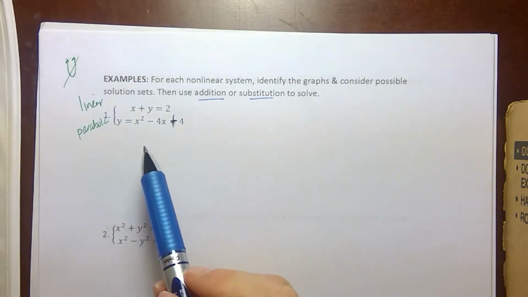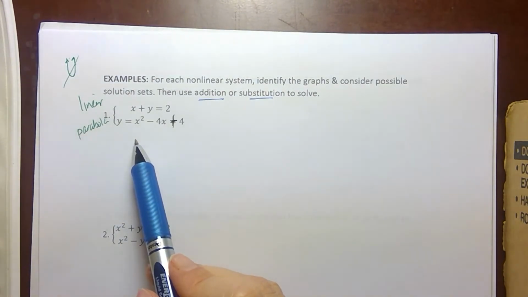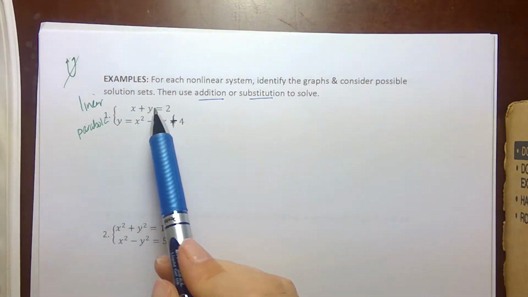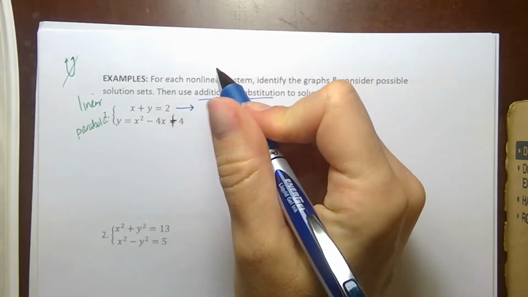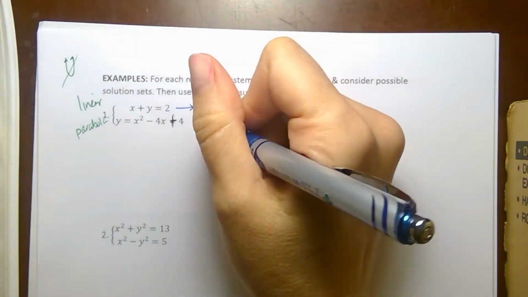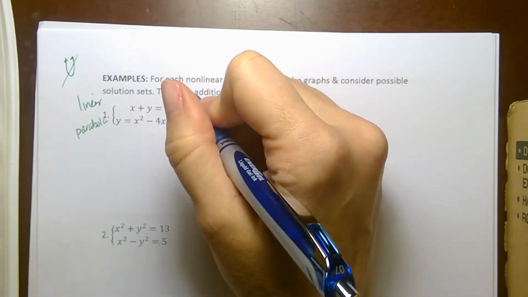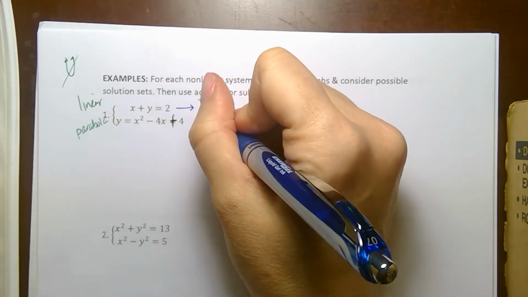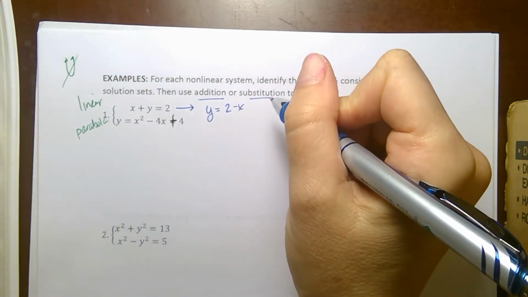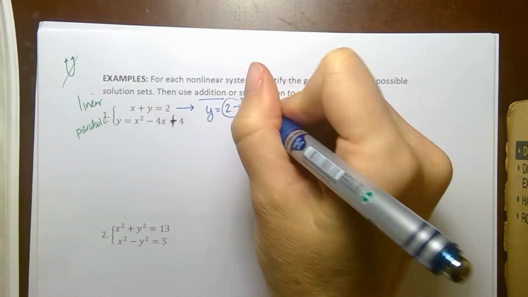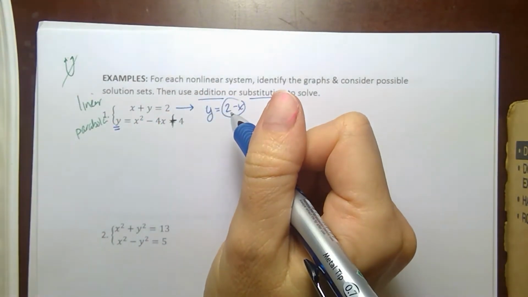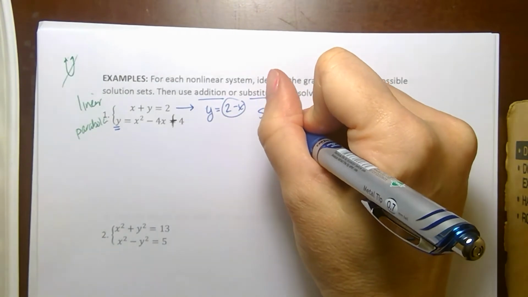I think the simplest thing to do for this one is probably going to be to use substitution. I've already got this solved for y. So if I set this equal to y, then I can substitute in and get it just in terms of x, which is what I'm used to looking at, solving for x. So if I solve this first equation for y, I would have y equals 2 minus x because I have to move that x over to the other side. So 2 minus x is the same thing as y, and I can perform that substitution.